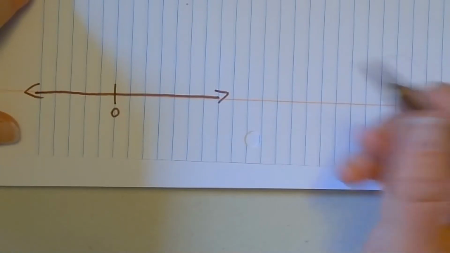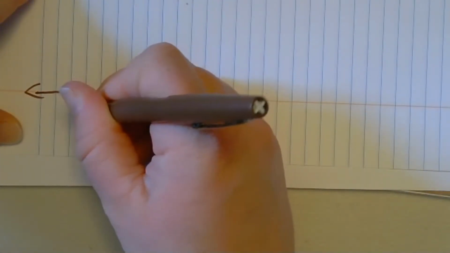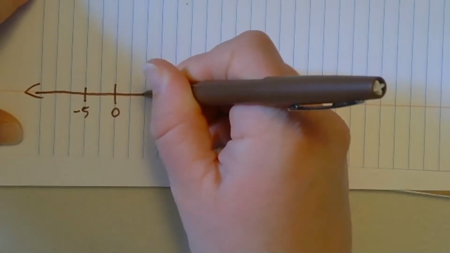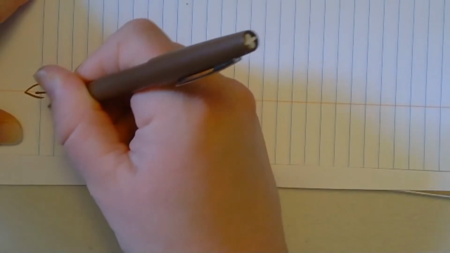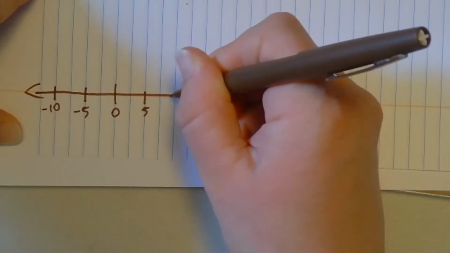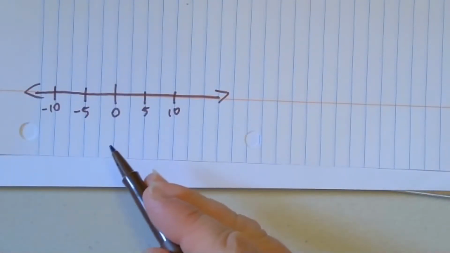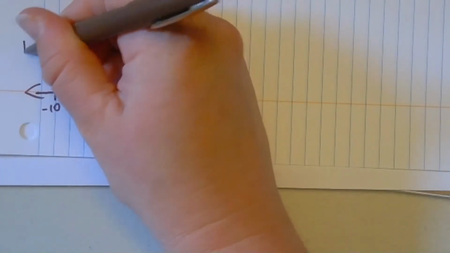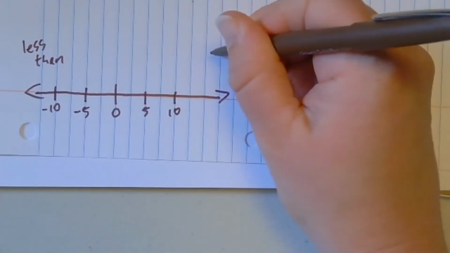There's my 0. Here's my negative 5. Here's my positive 5. Obviously, I'm not writing in every single number on the number line. And when we talk about greater than or less than, everything over here is less than everything over here.